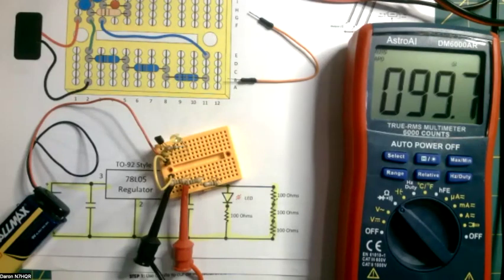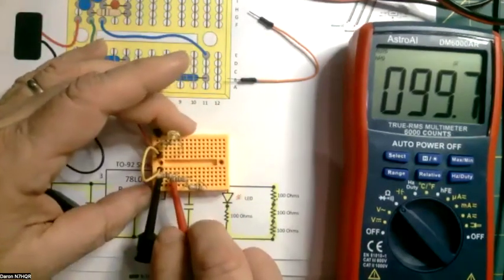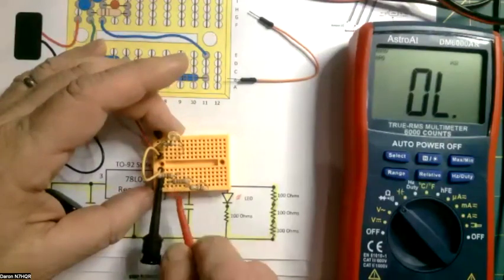I'm showing 99.7 on my meter. Are those 1% resistors? No, they're not precision. Oh, okay. I don't think it's a 1% meter either. Okay, so there's 100 ohms.